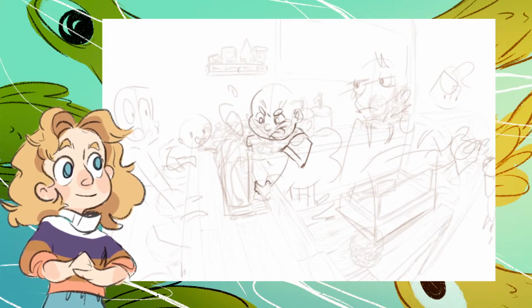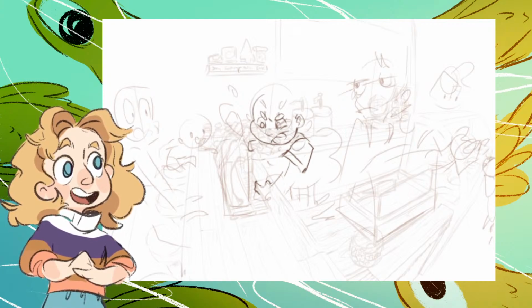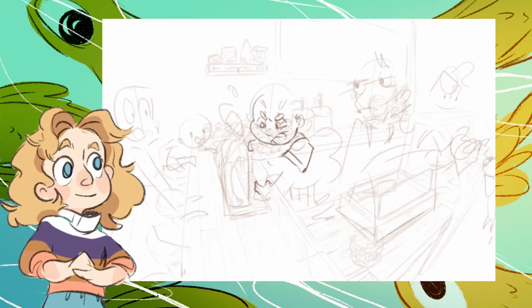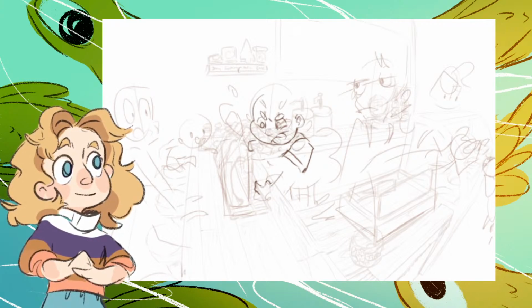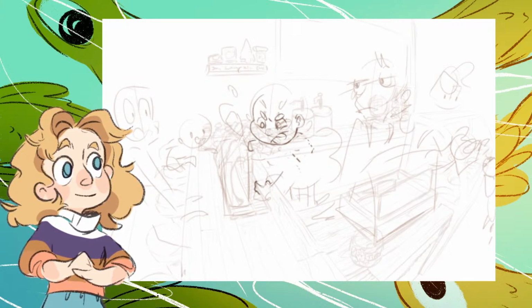She's a bit too high up. I think I need to move her down slightly. Arms were getting too long. Razor needs to be bigger. Okay.